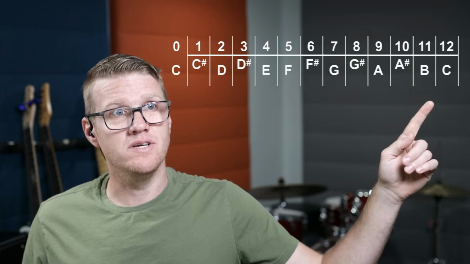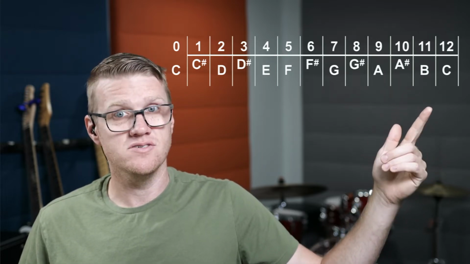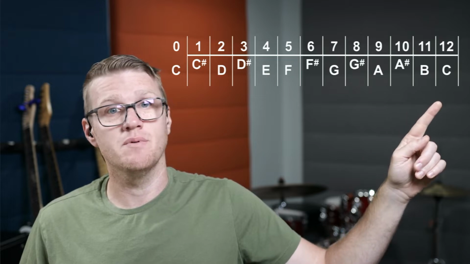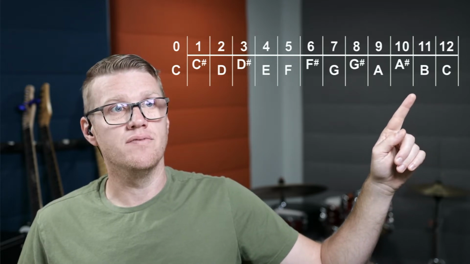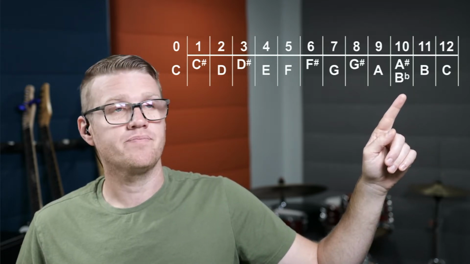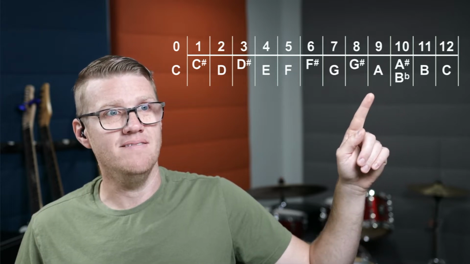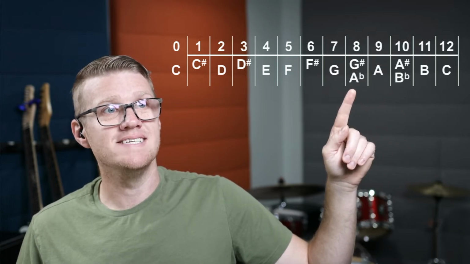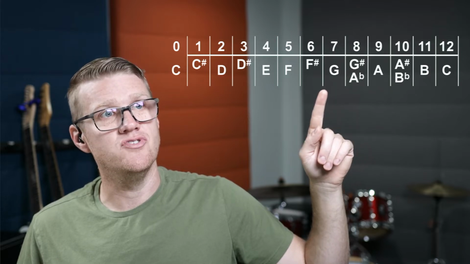Now, if we're going to go back to our number line, if we go down from C, we are at B because there's no half step in between there, so there's no separate pitch for C flat. Down from B, we have B flat. Half step down from B flat is A. Half step down from A is A flat. Half step down from A flat is G.